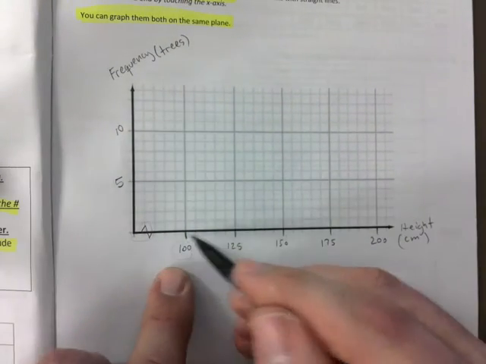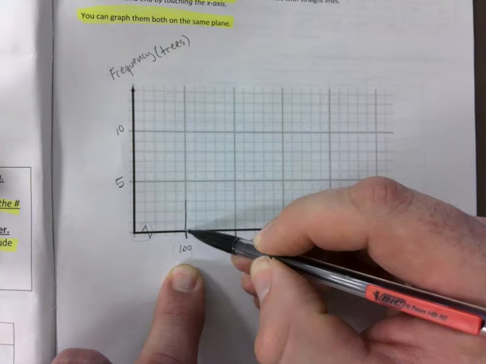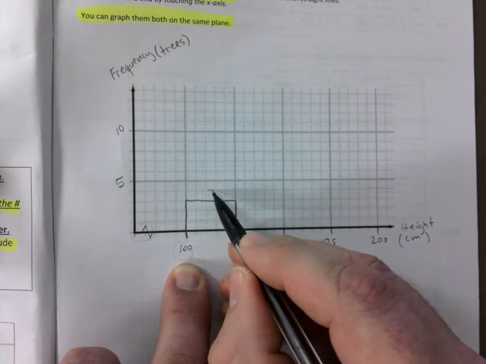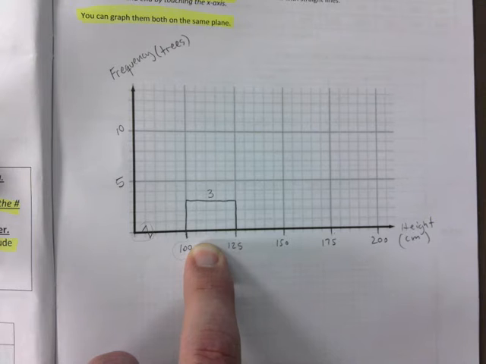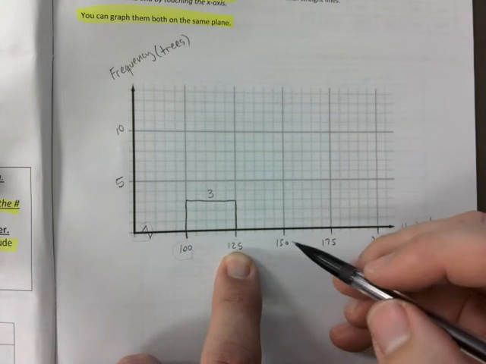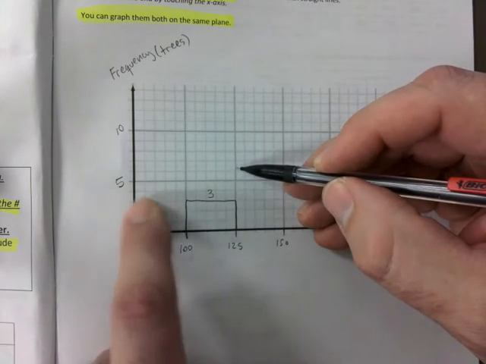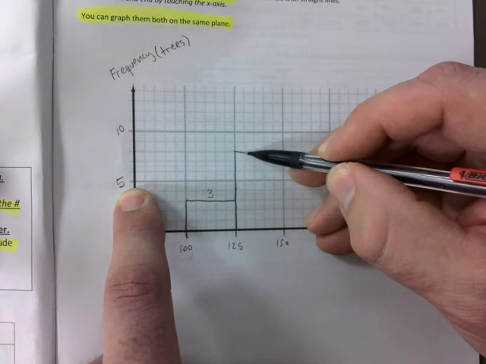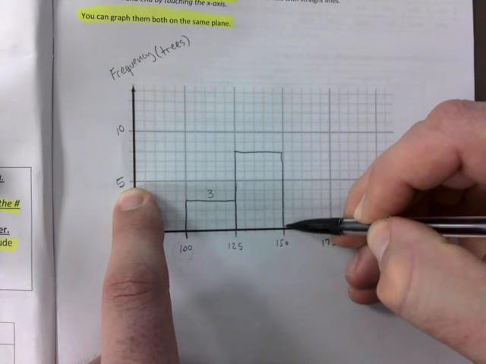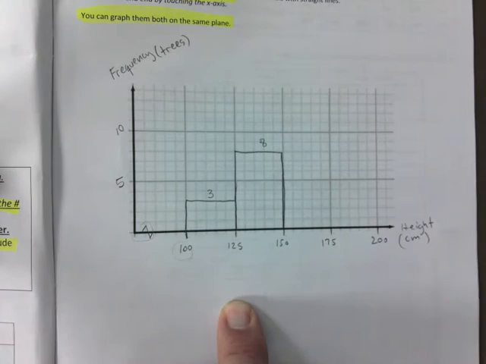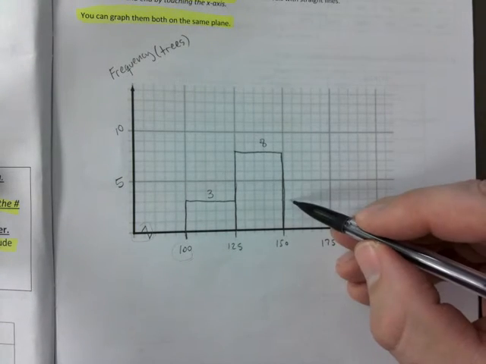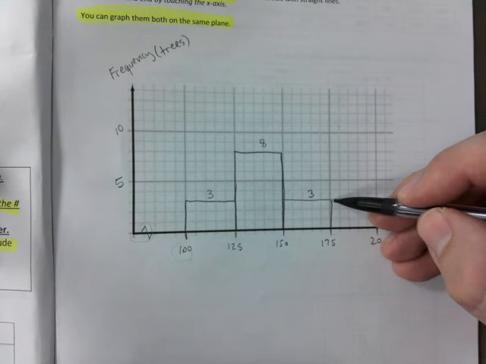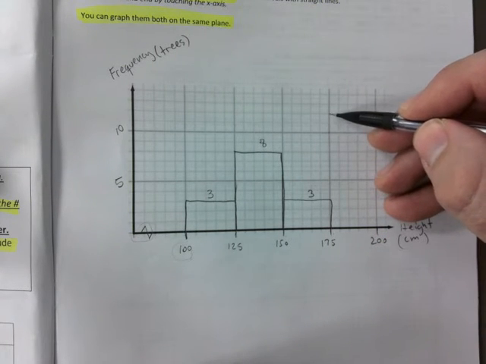So between 100 and 125, I have 3 trees, right? So I got to go make a bar like this. Okay, and I always like to write on top the frequency. That bar represents 3 trees between 100 and 125. Then you go from 125 to 150, I have 8. So you go up, this is 5, 6, 7, 8. Watch this. The bars touch. And so I have 8 trees that are between those 2 heights. The next one is a 3 again. The next one is 12. So this is 10, 11, 12. It's right here.